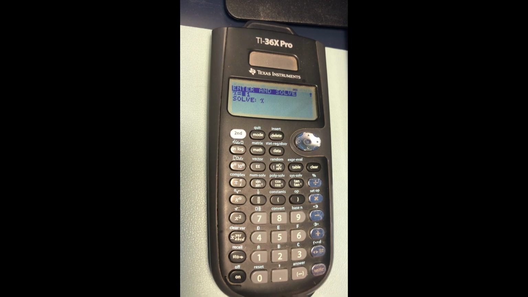Hope that's been helpful. The solver on a TI-36X Pro calculator, very useful tool.